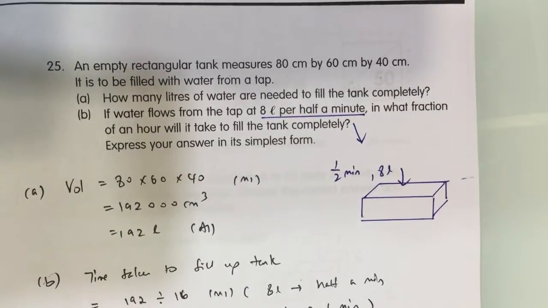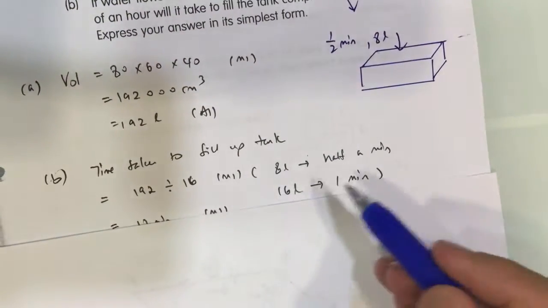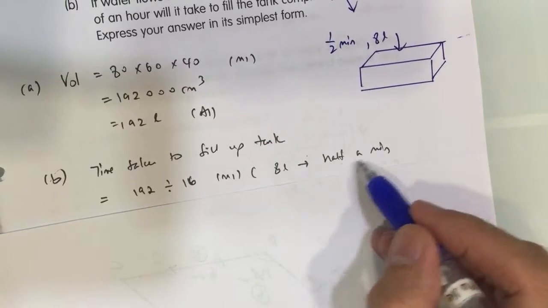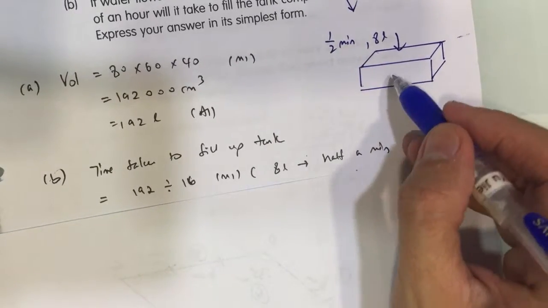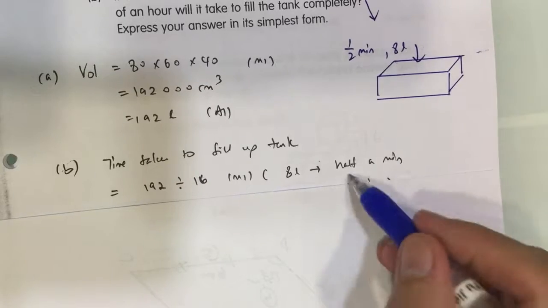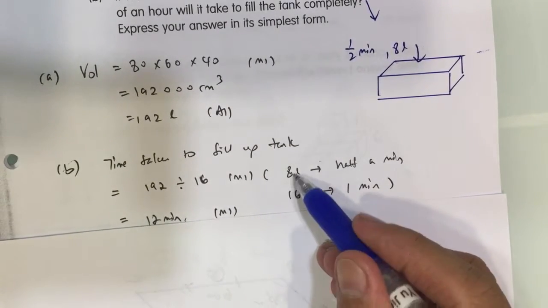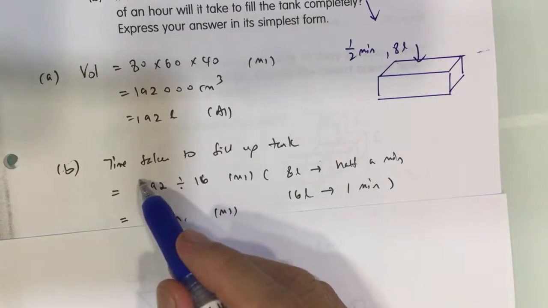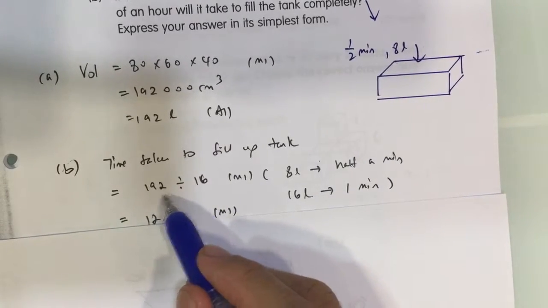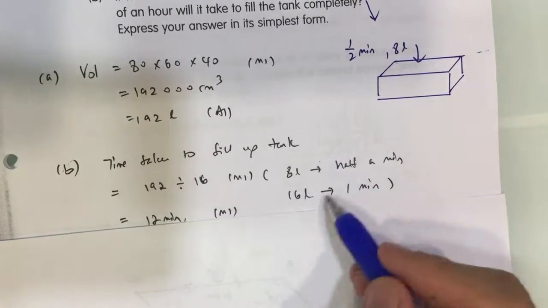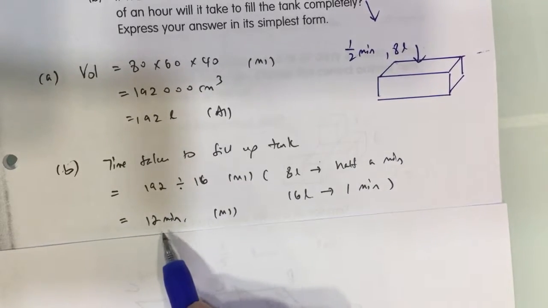Okay, so then you look at this. So if 8 liters take half a minute, how much water will go inside in 1 minute? 1 minute will be times 2, 16 liters, double. So amount of time taken will be 192 liters divided by 16. You get total number of minutes, 12 minutes.